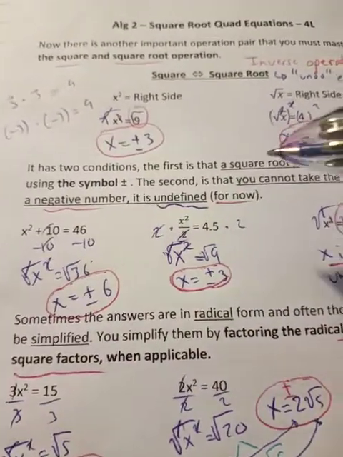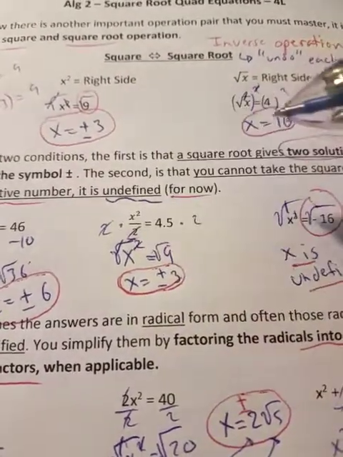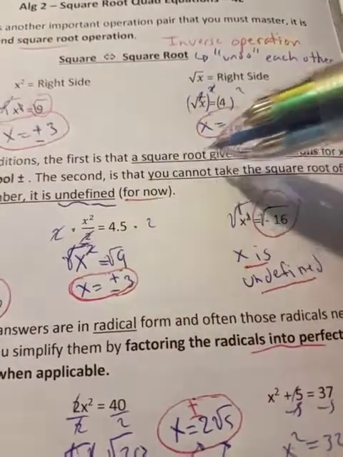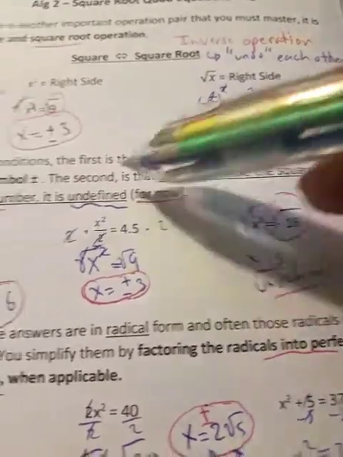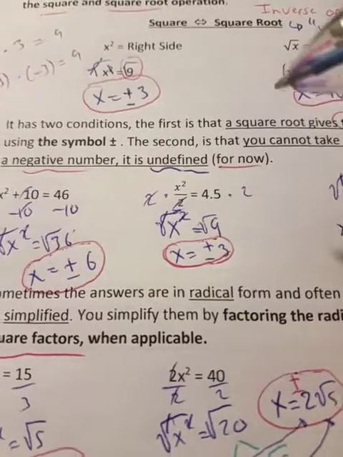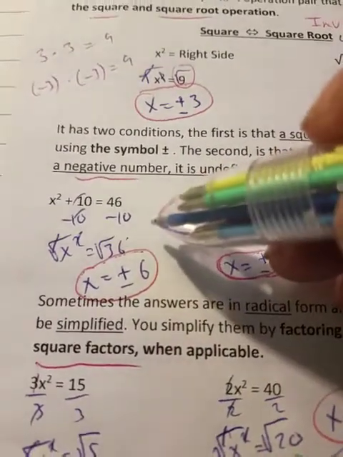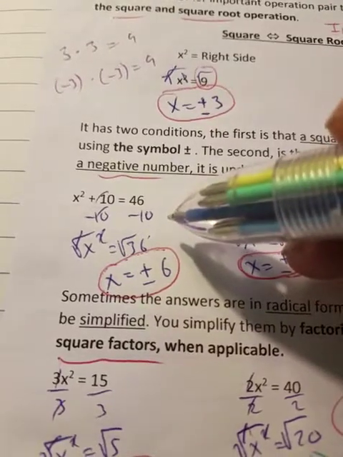All right, so we notice the 2 solutions when there's the plus or minus symbol, and then there's this other condition that you cannot take the square root of a negative number. It's undefined for now. So we'll get into that very soon, at the end of the class.